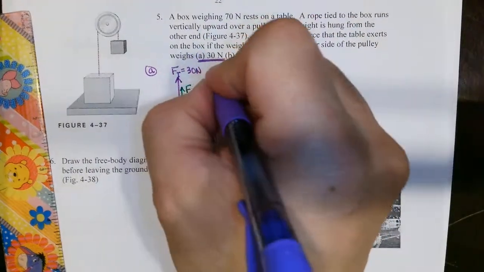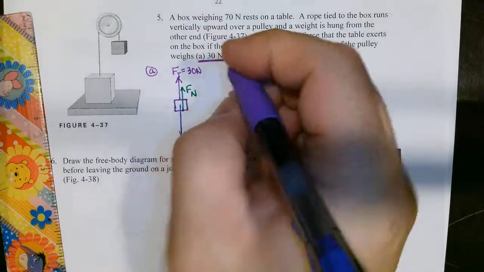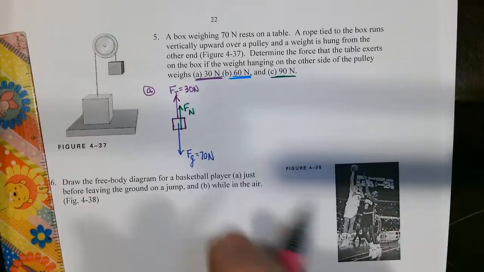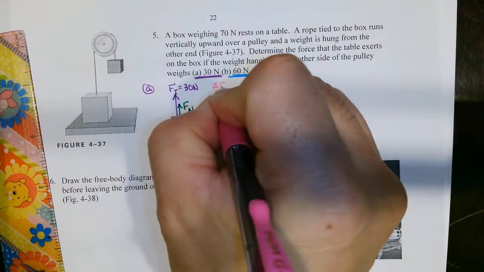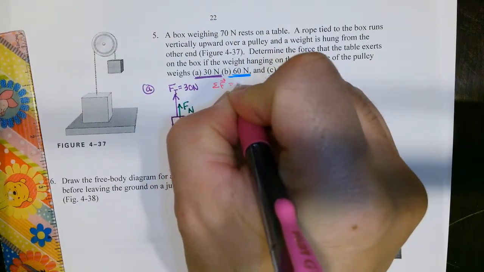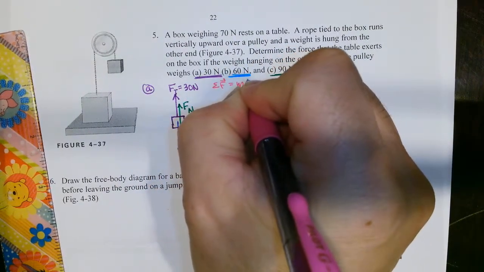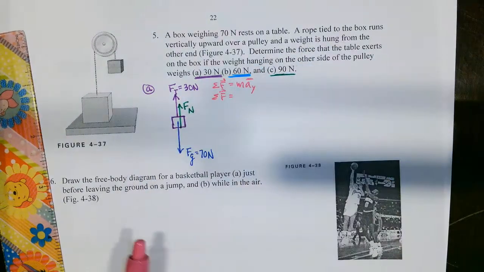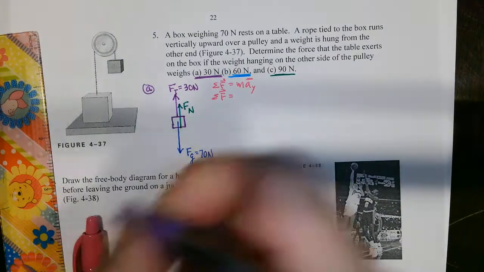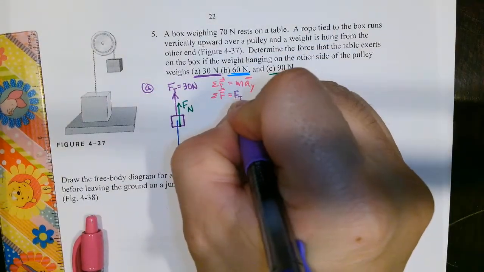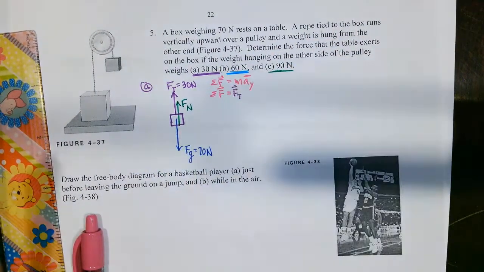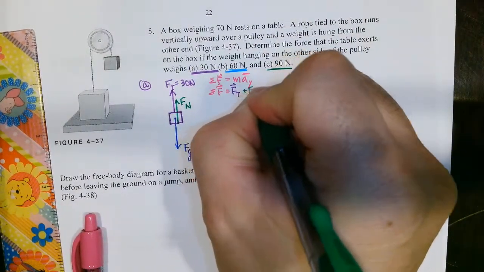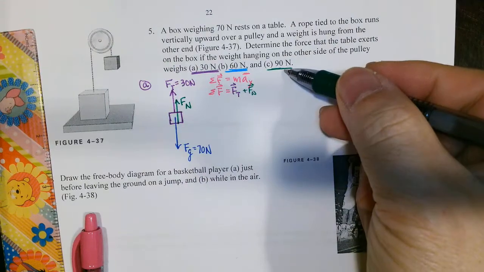All right? So we can say simply sum of all forces in the y is equal to MAY, right? And then sum of all forces is equal to, I have F tension plus F normal. Oh, I should have used a different color.